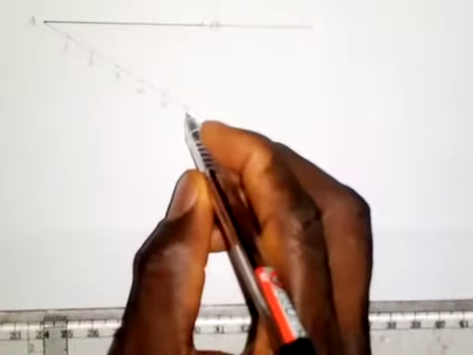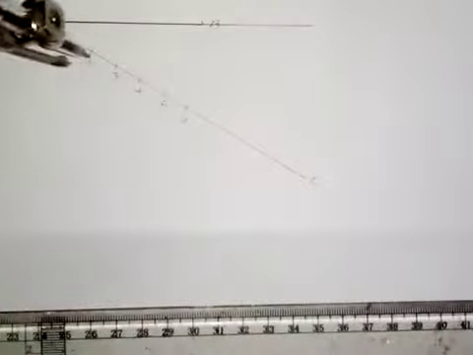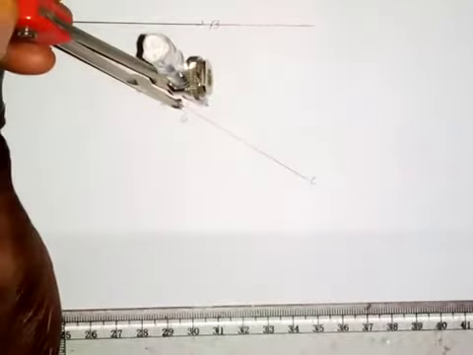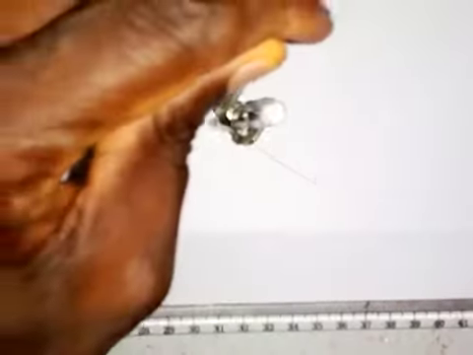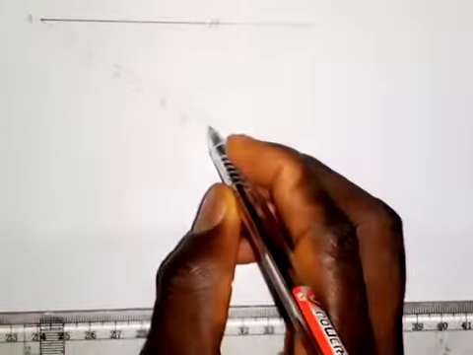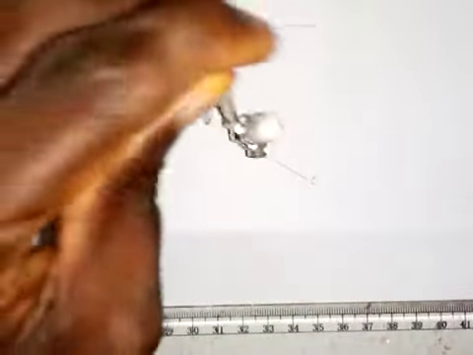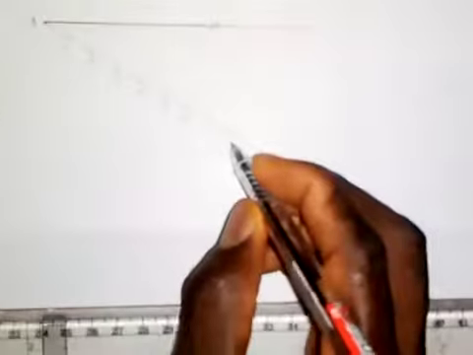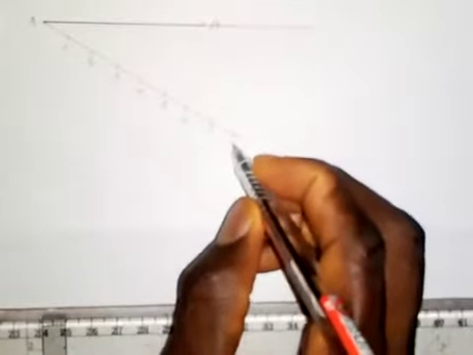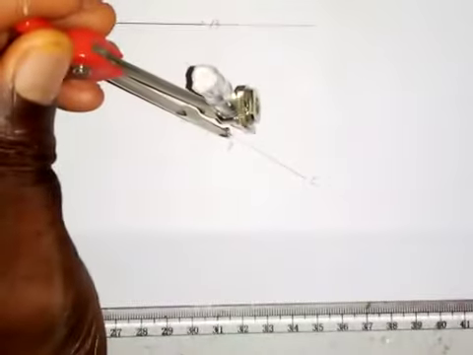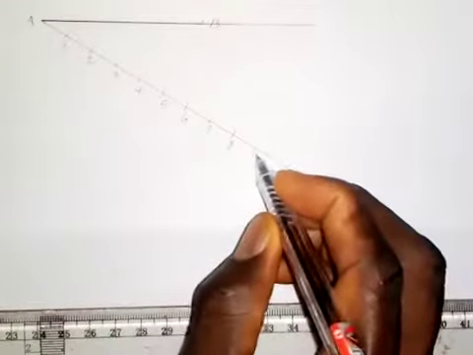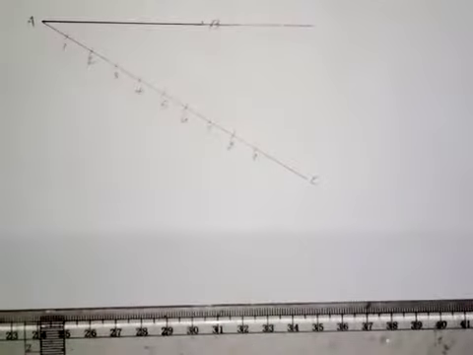So this is 6. So put it at 6. Put the pinpoint at 6. So you make an arc here. So this is 7. So you put the pinpoint at 7 and make an arc here. So this is 8. Then you put the pinpoint at 8. So you make an arc here. So this is 9. So we have 9 divisions on line AC now.